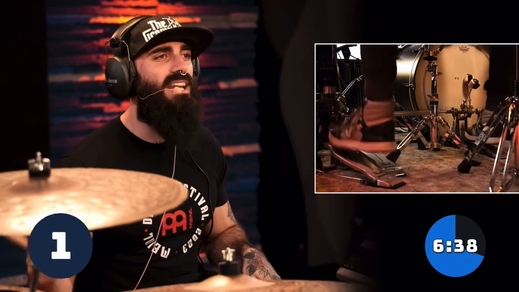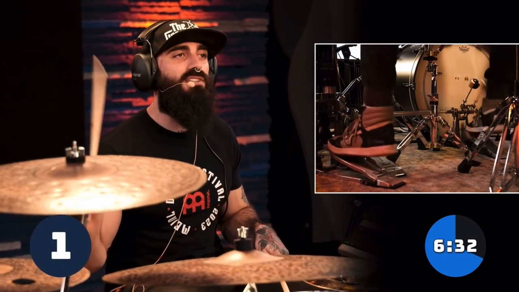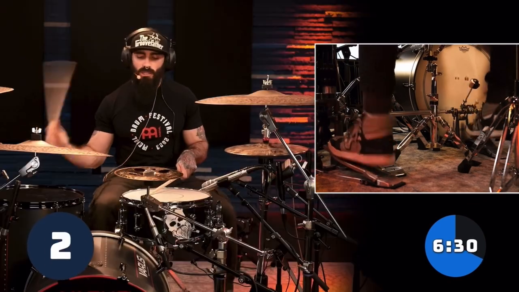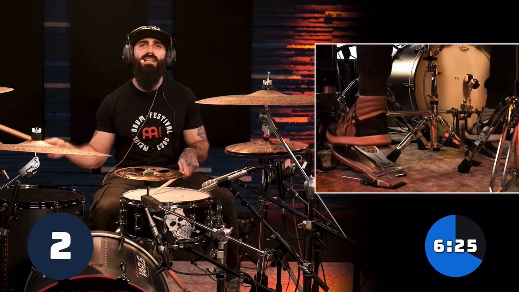You could use any pattern. You want to explore, you want to find something hard, just keep digging, find the patterns, and try to play them. But don't lose the groove. Let's move to the right bell now. Left hand crash.